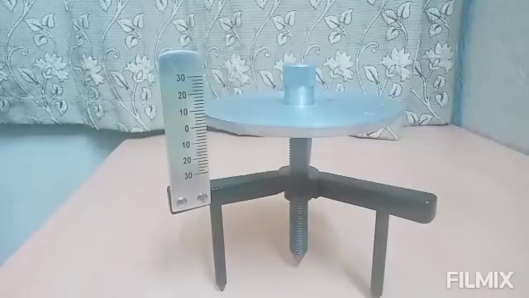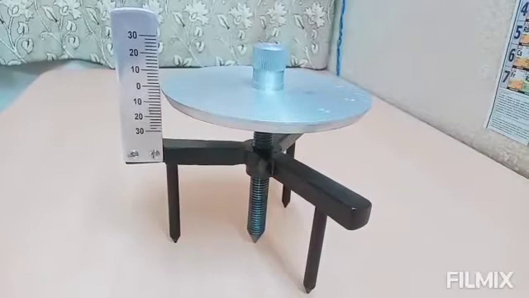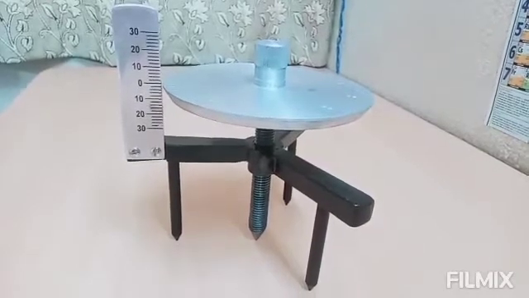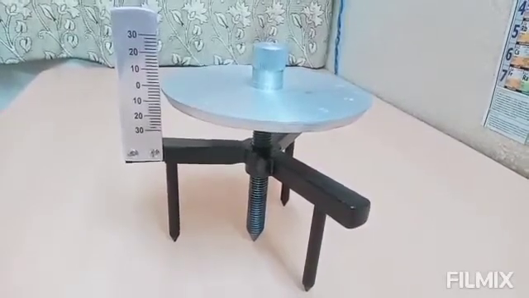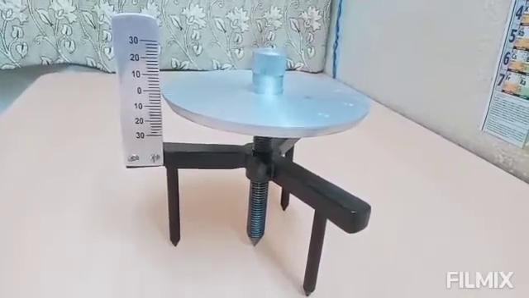I am Shweta Kushawaha of class 11th A and today I'll tell you how to measure the radius of curvature of any spherical surface. This is a spherometer. It is used for measuring the radius of curvature of spherical surfaces. It works on the principle of micrometer screw.